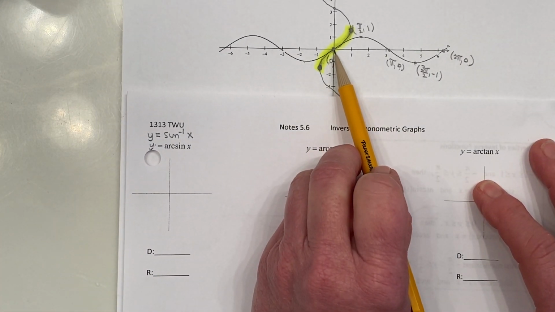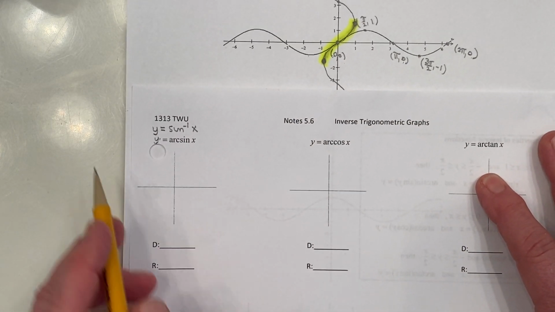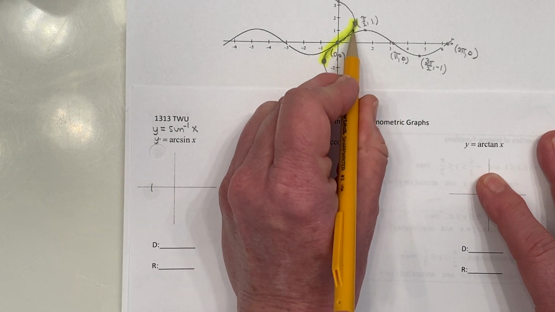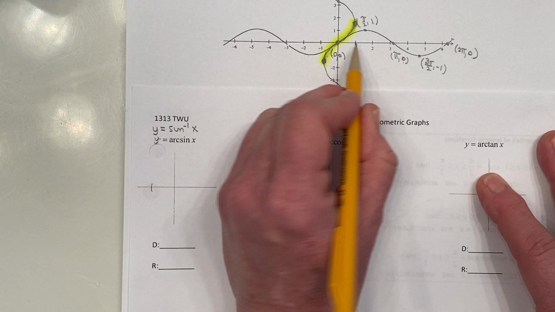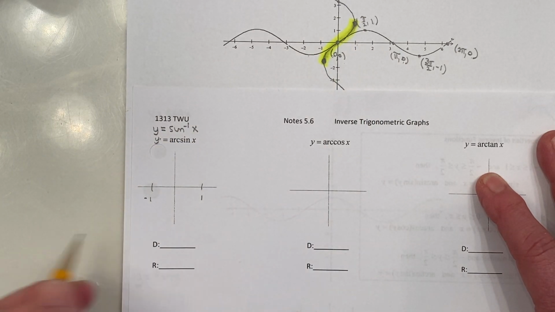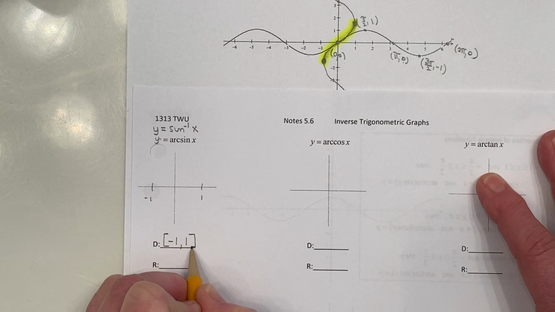All right, let's see if we can transfer this piece of the inverse sine graph, which is now the inverse sine function, over here to this grid. I can see that the domain of this highlighted piece goes from x equals -1 to x equals +1. So the domain of arc sine is going to include -1 and go up to +1 along the x's.